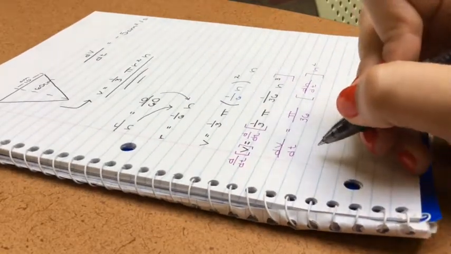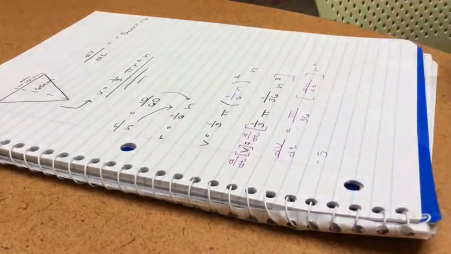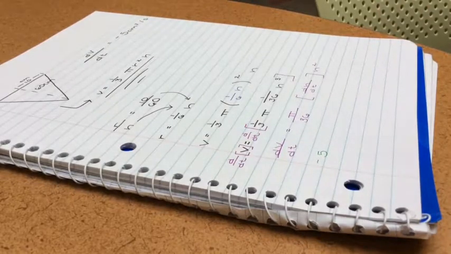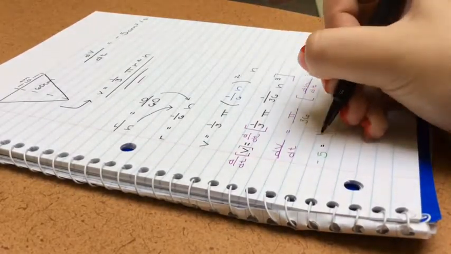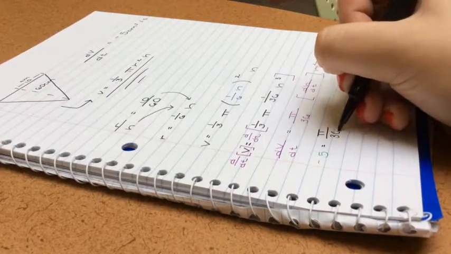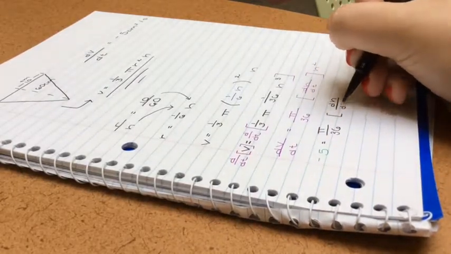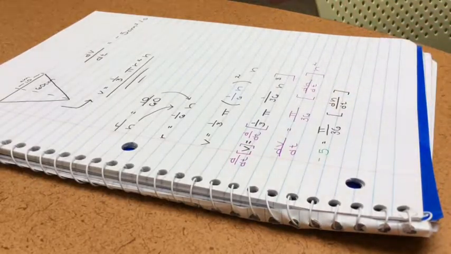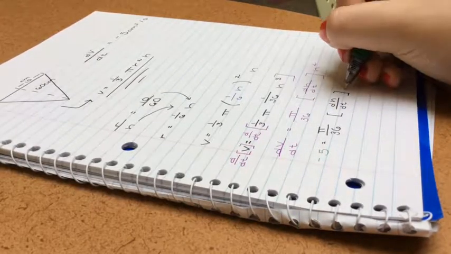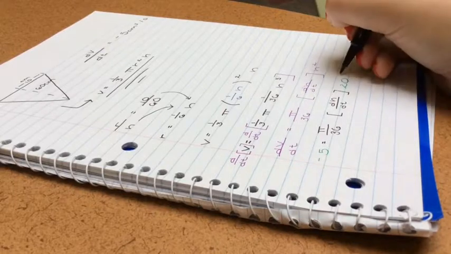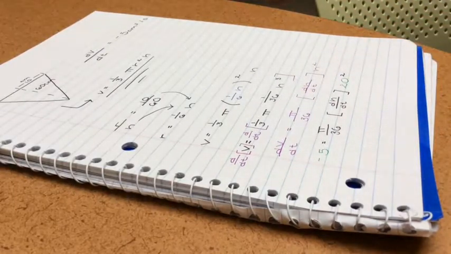Then we plug in our knowns. So dV/dt we know to be negative 5 centimeters cubed per second. We set that equal to pi over 36. We still don't know dh/dt, that's what we're trying to find. And we plug 20 in for the height because that's the height at which we're evaluating this equation.